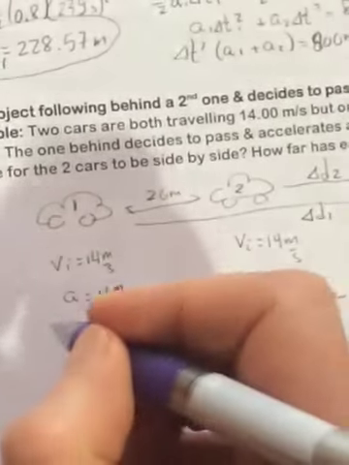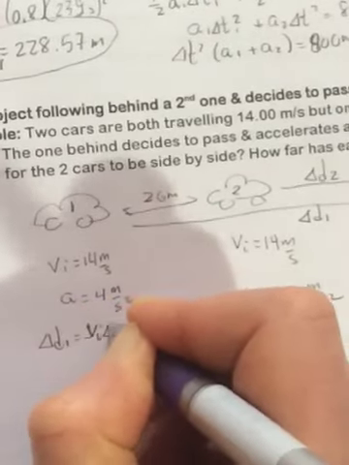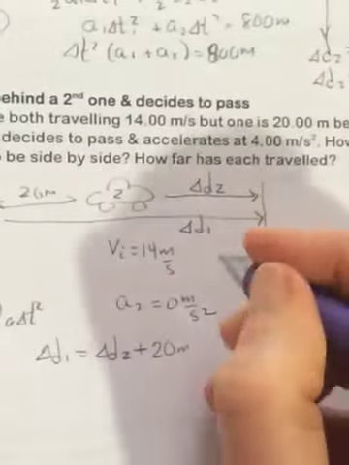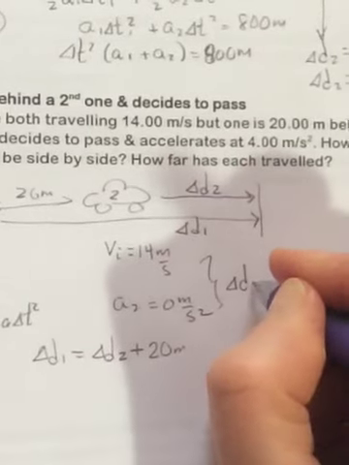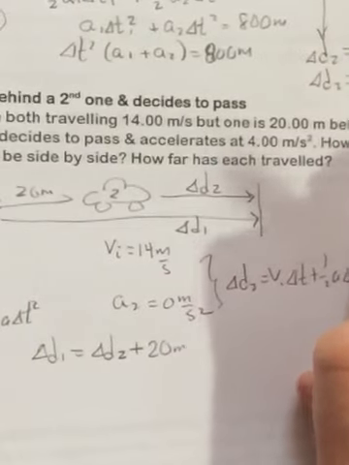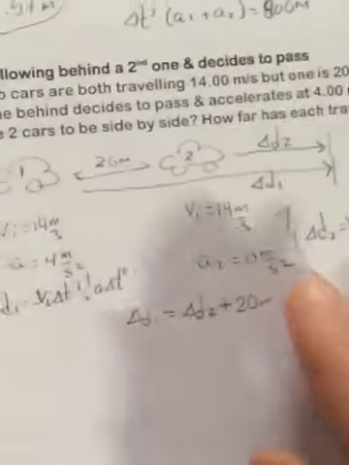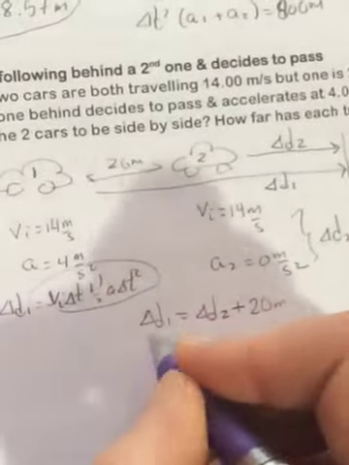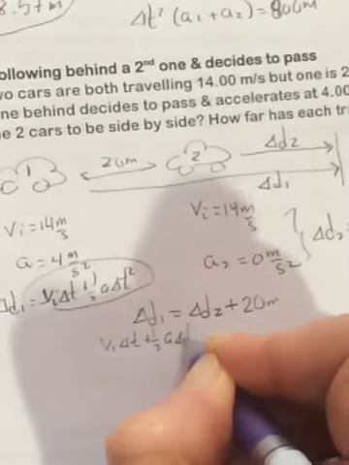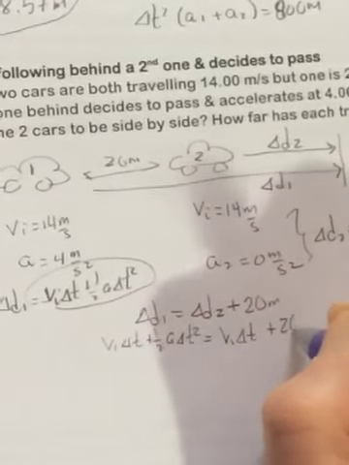So now we're going to do just like we did up above. You're going to get an expression for D1, VI delta T plus 1/2 A delta T squared. And you're going to get an expression for D2, which you could do as VI delta T plus 1/2 A delta T squared. But for this guy, there's no A. So it'll just be this. And now sub them in. So put this whole thing in where D1 is. VI delta T plus 1/2 A delta T squared. And over here it'll just be VI delta T plus 20 meters.